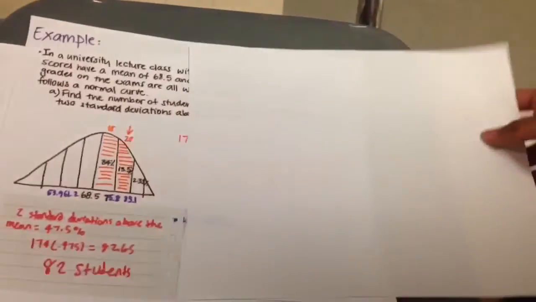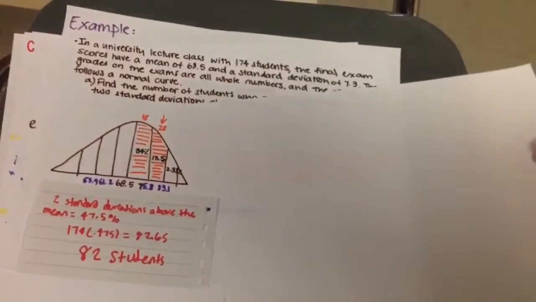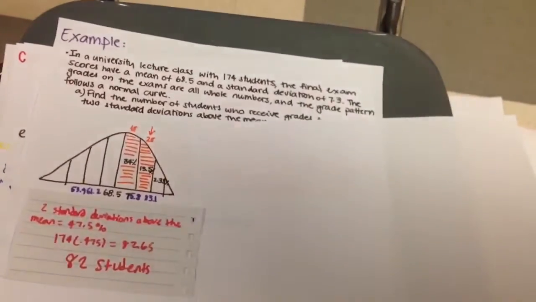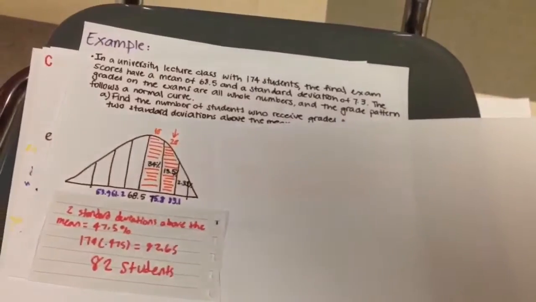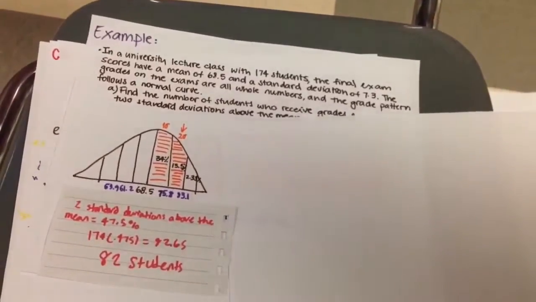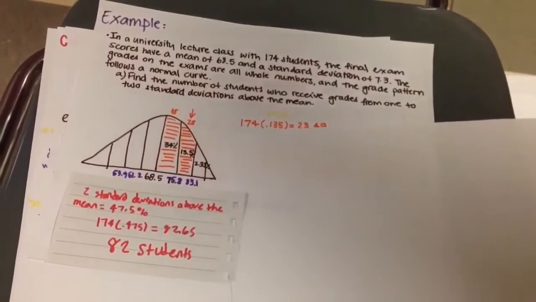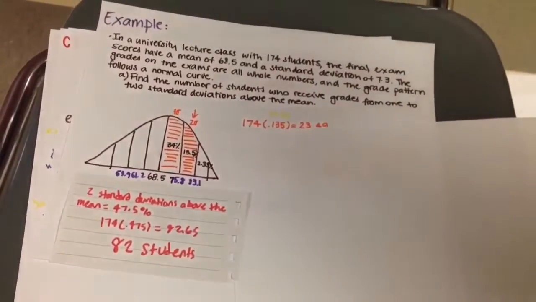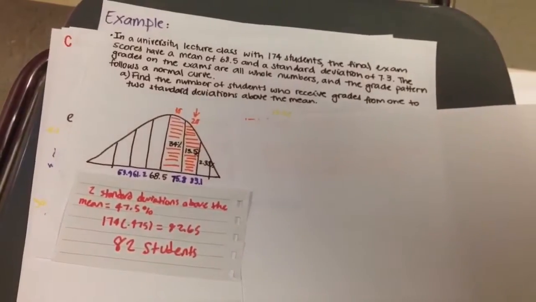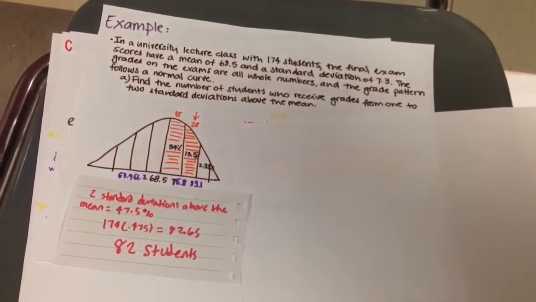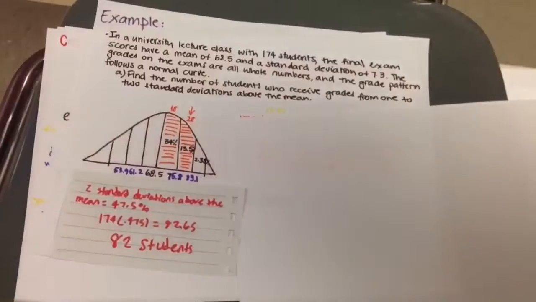Let's look at an example. In a university lecture class with 174 students, the final exam scores have a mean of 68.5 and a standard deviation of 7.3. The grades on the exams are all whole numbers, and the grade pattern follows a normal curve. Find the number of students who receive grades from 1 to 2 standard deviations from the mean.